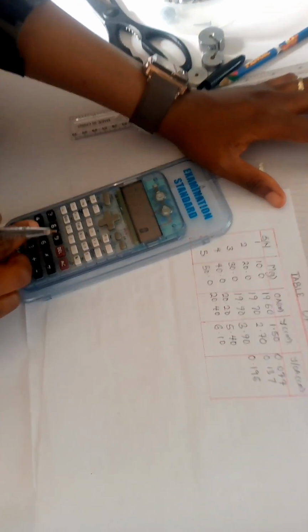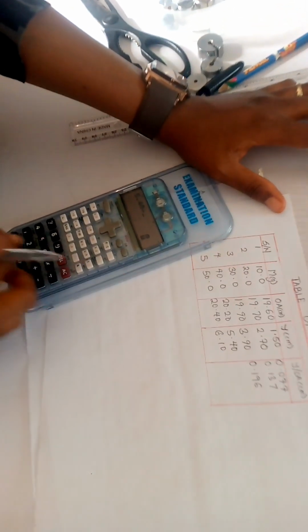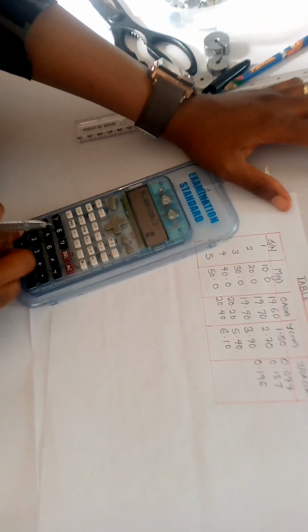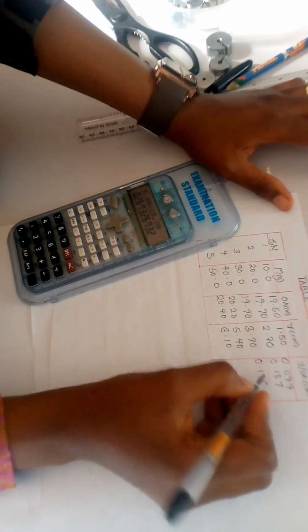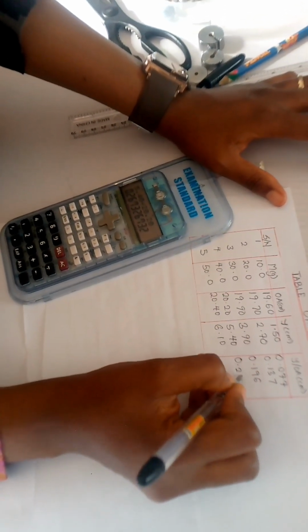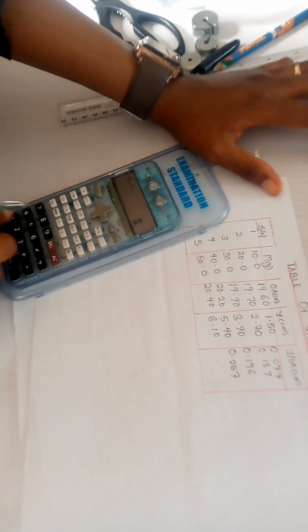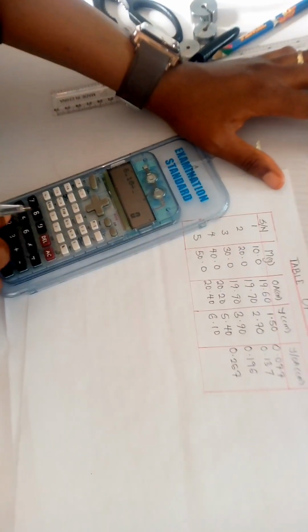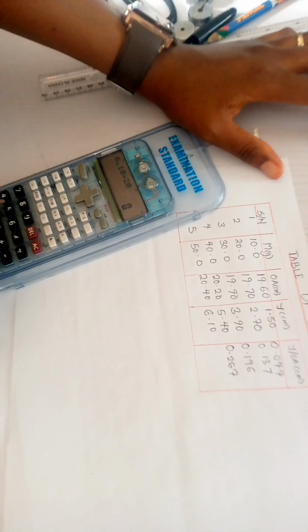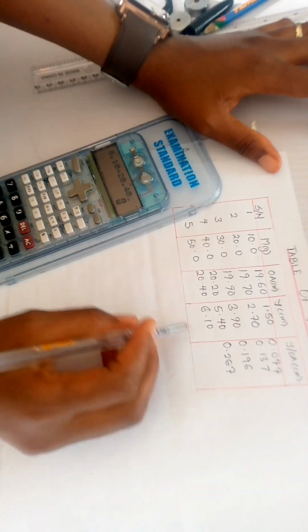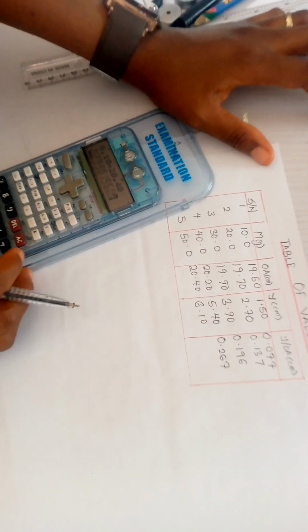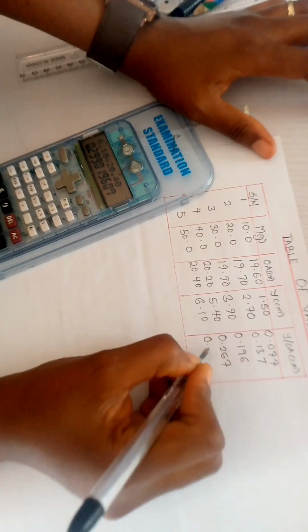Then 5.40 divided by 20.20, I have 0.267. And the last one is 6.10 divided by 20.40, I have 0.299. So this is how the table of values will look.